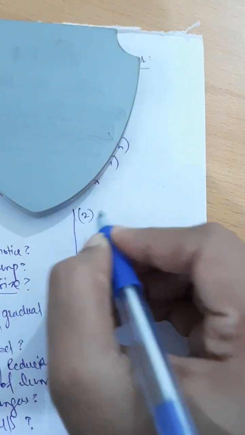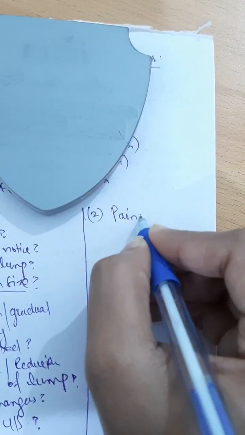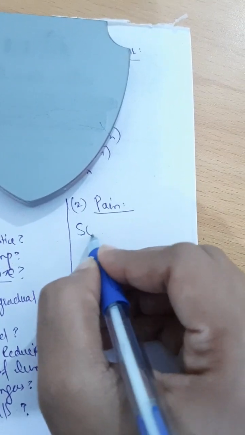Let's talk about pain. So the mnemonic is SOCRATES.